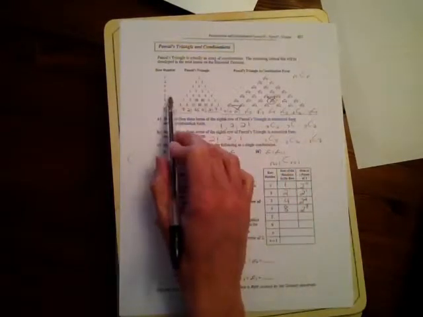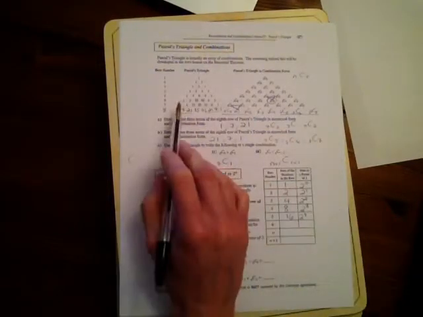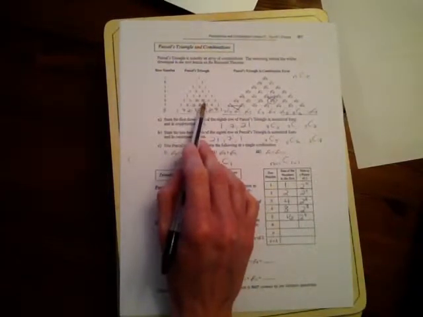Row number 5, if we add that up, 1 plus 4 plus 6 plus 4 plus 1, we get 16. And that gives us 2 to the power of 4. For row number 6, adding up 1 plus 5 plus 10 plus 10 plus 5 plus 1, we get 32. As a power, that's 2 to the power of 5.